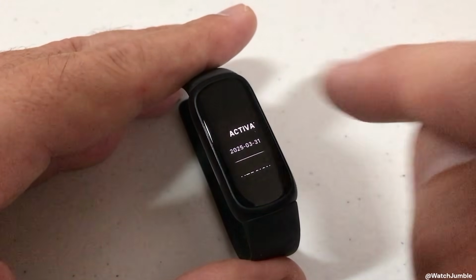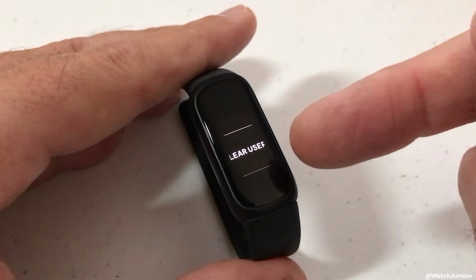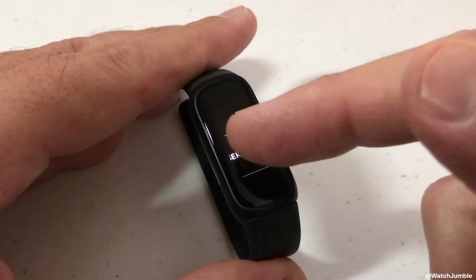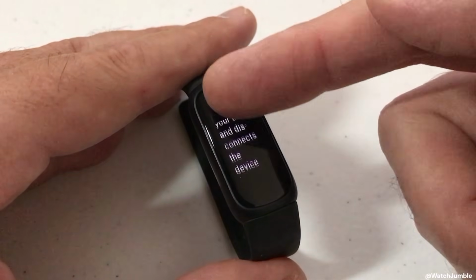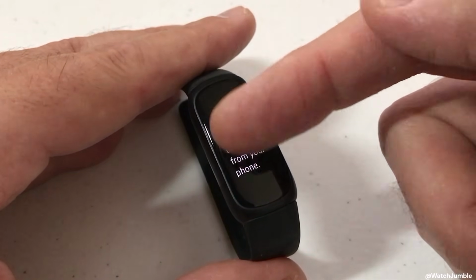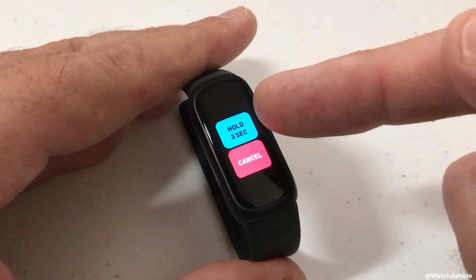But under device info, I'm going to simply click back. If you go to the very bottom, you're going to see an option that says clear user data. Now, I'm not going to do it on mine. I'm just going to show you how to do it. When you go into it, it says this clears your user data, disconnects you from your device. Any unsynced data will be lost. Do you want to cancel or do you want to do it?